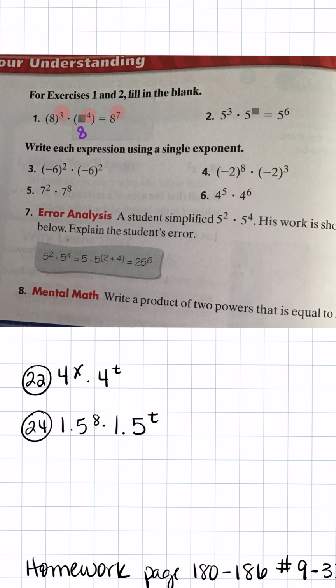This next one, we have the same bases, and then we have a 3, and that equals a 6. So what does this one have to equal if that is a 6? 3 plus what equals 6? Our answer, 3.